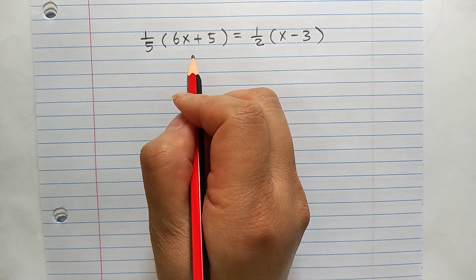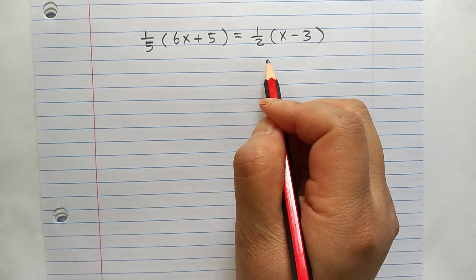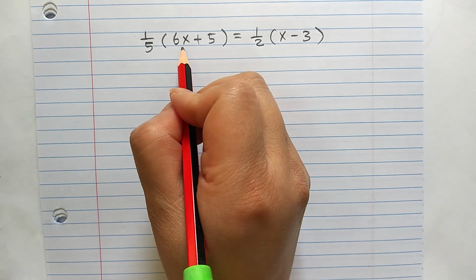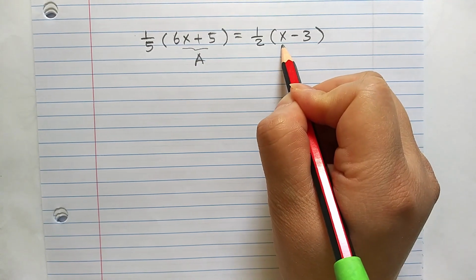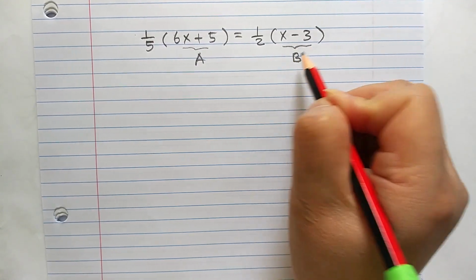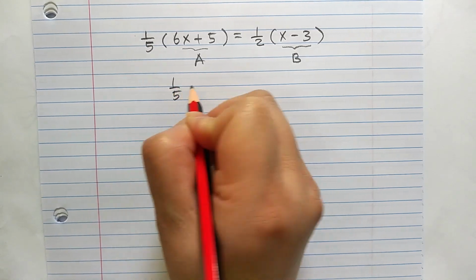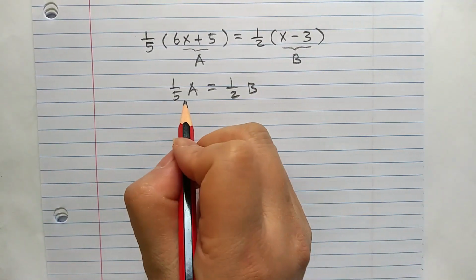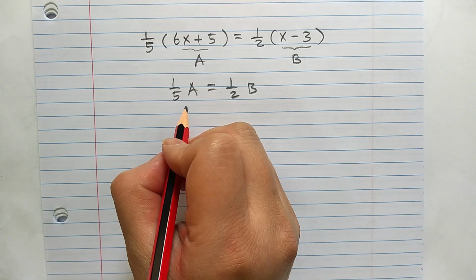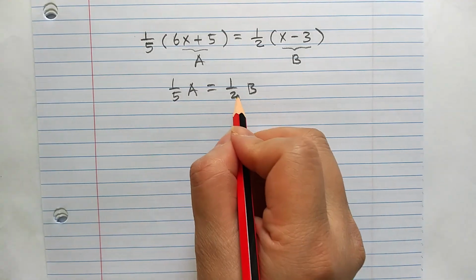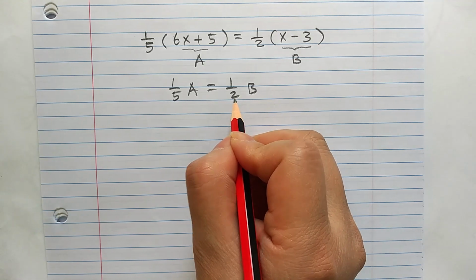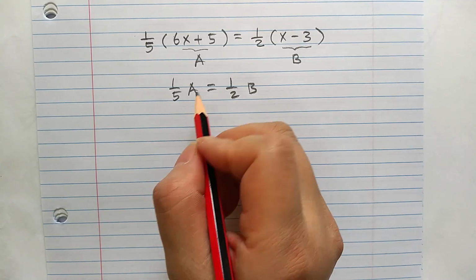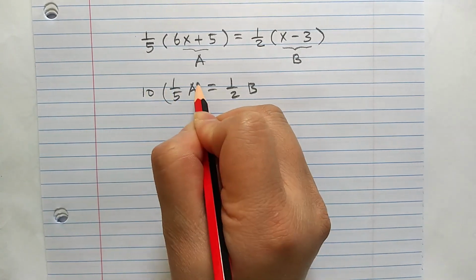One fifth times 6x plus 5 is equal to 1 half times x minus 3. First of all, let's set these as a and these as b. So let's rewrite this. 1/5 A is equal to 1/2 B. Now it looks much simpler. Then find the least common multiple of 5 and 2. One denominator is not a multiple of the other one, so we'll just multiply each other, which is 10. So we'll multiply 10 each side.